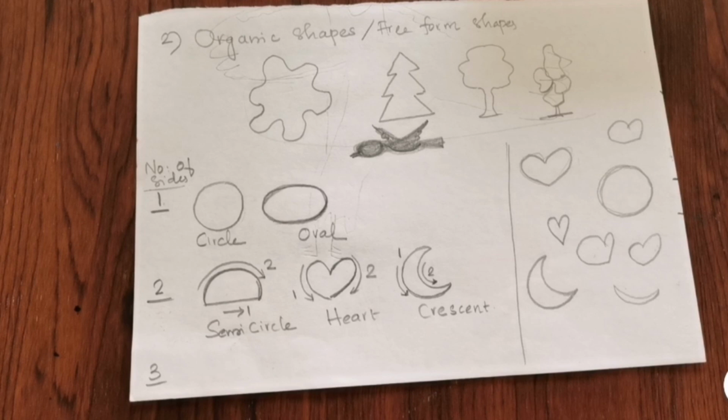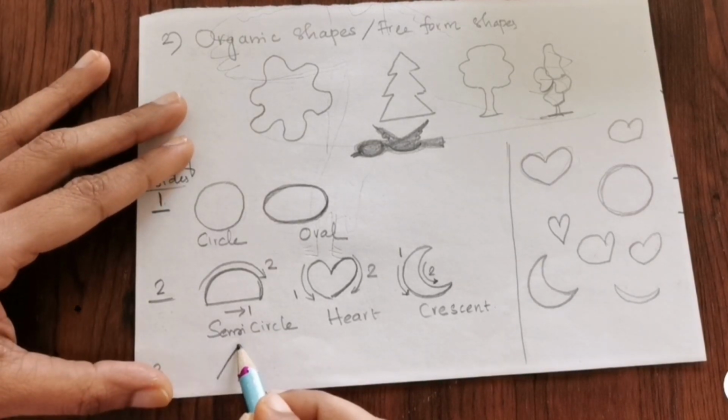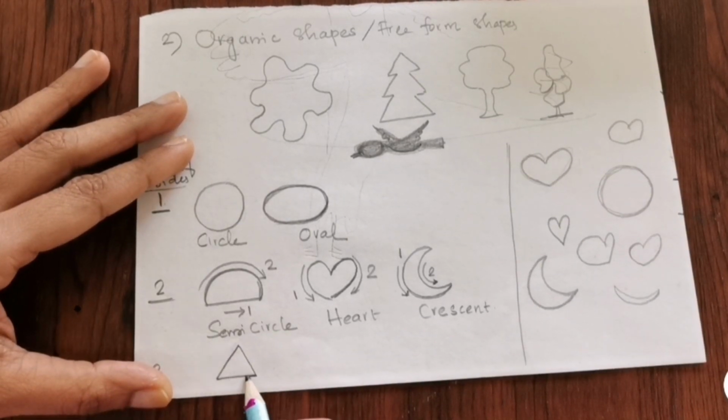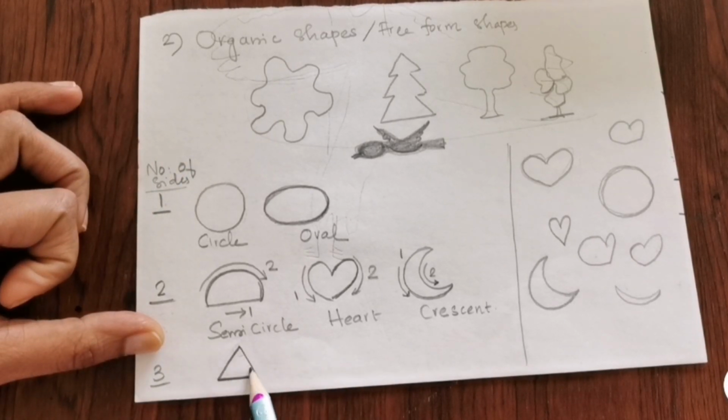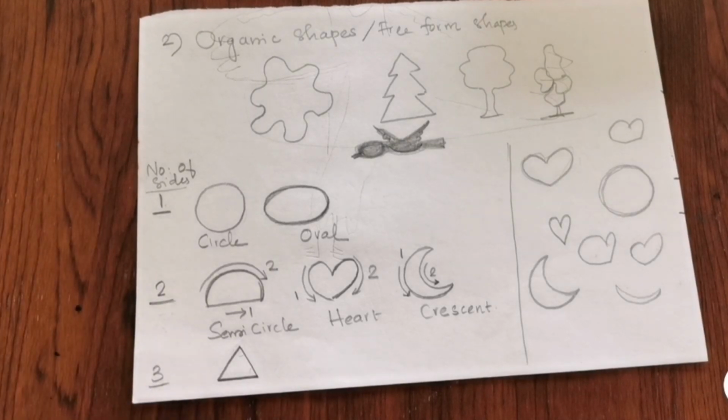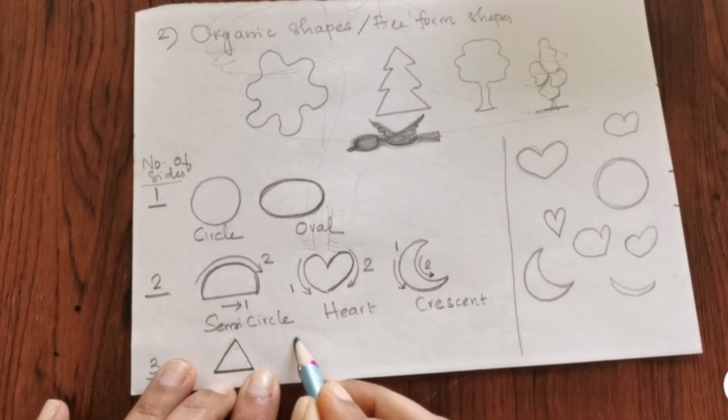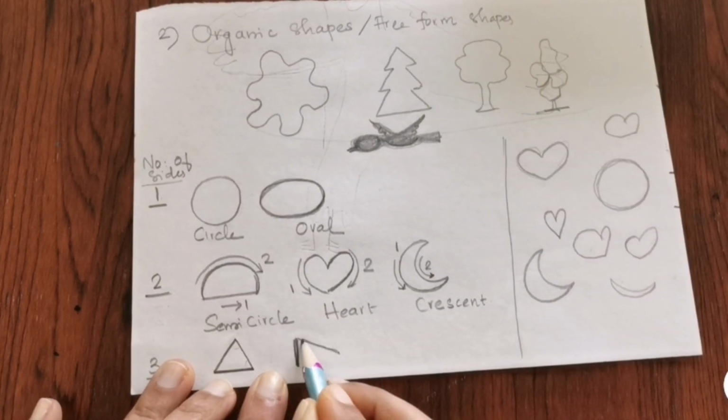Now we are moving to the third section, the shapes made using three lines, that is a triangle. Why do we say that? Because any shape which involves three lines will make three angles, one on each corner. So that's why it's called a triangle.